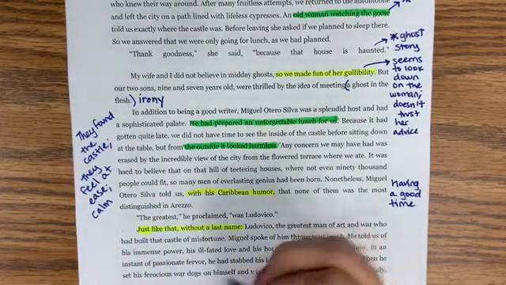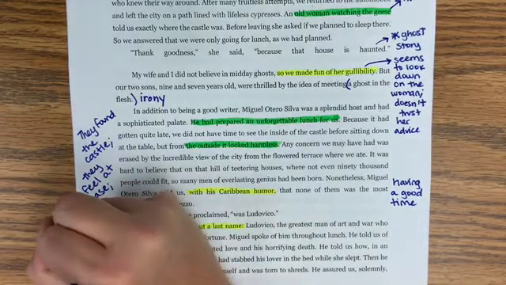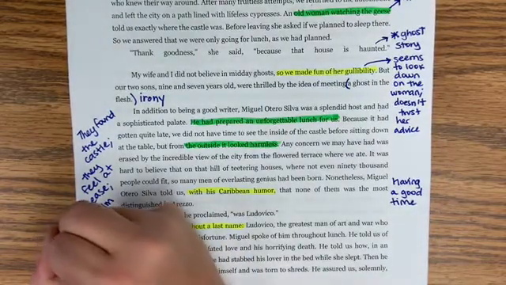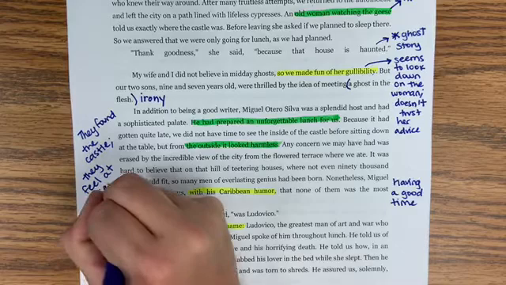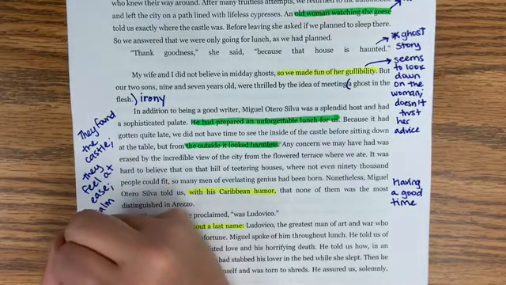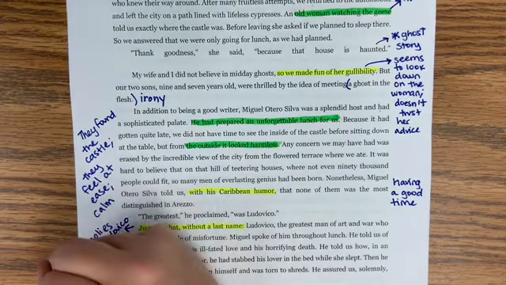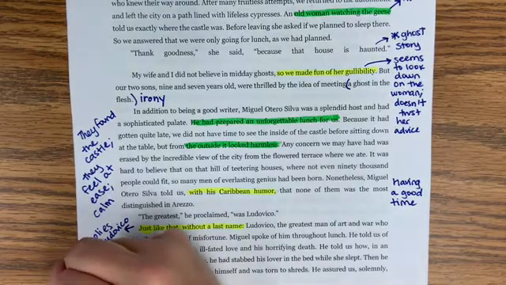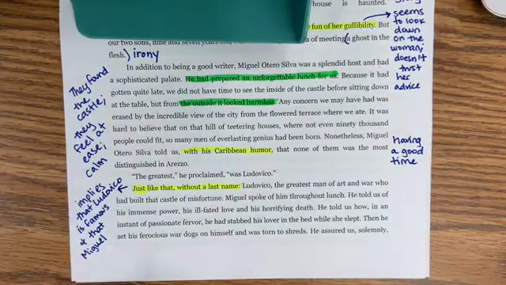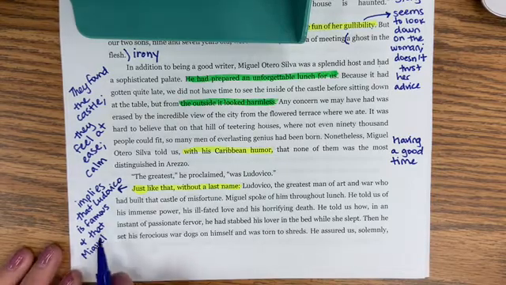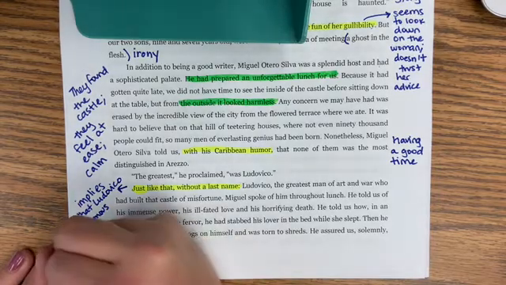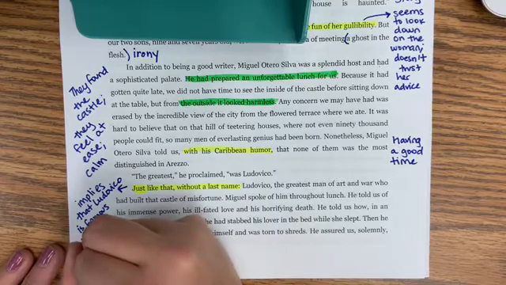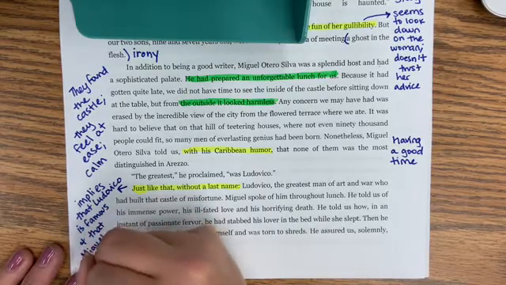To me, that implies that Ludovico is famous and that Miguel, so remember that Miguel is the owner of the castle, so it implies that Ludovico is famous and that Miguel knows him on a first name basis.